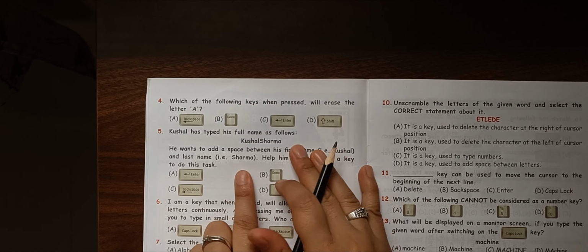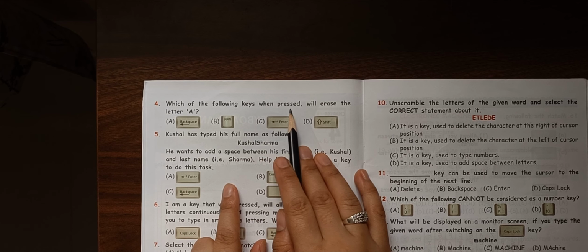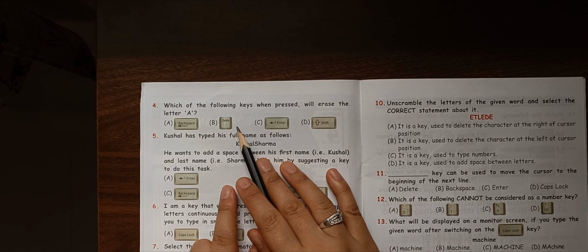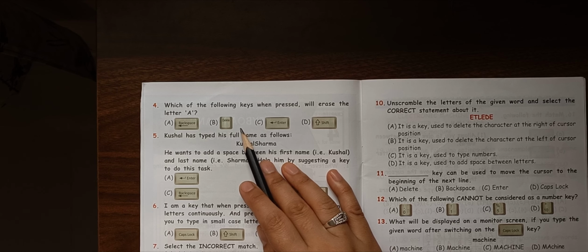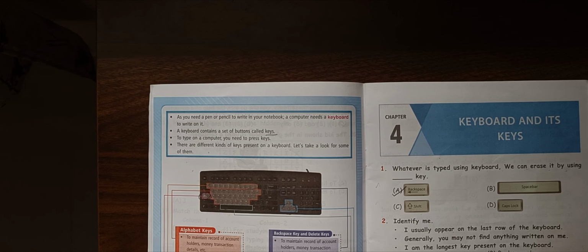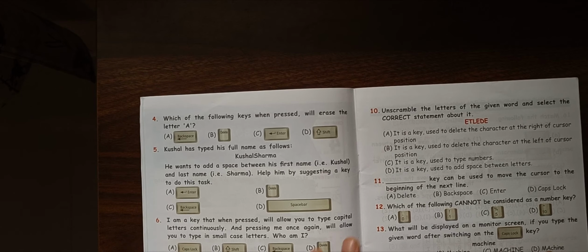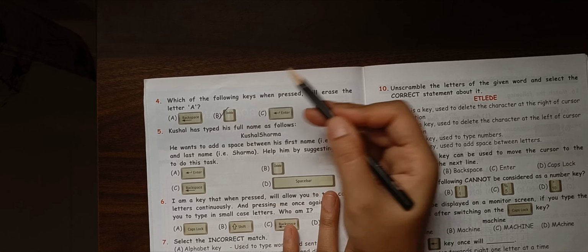Next is, which of the following keys when pressed will erase the letter A? So which key will we use to erase? Because we are going before the key, we need to remove it on the right side. So you need to use the delete key.